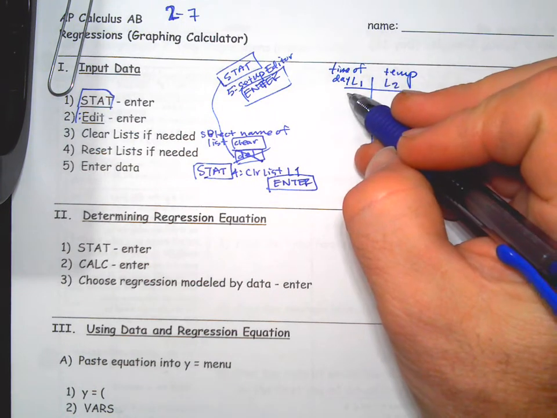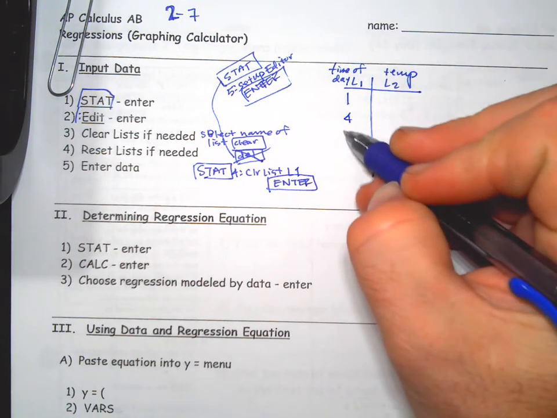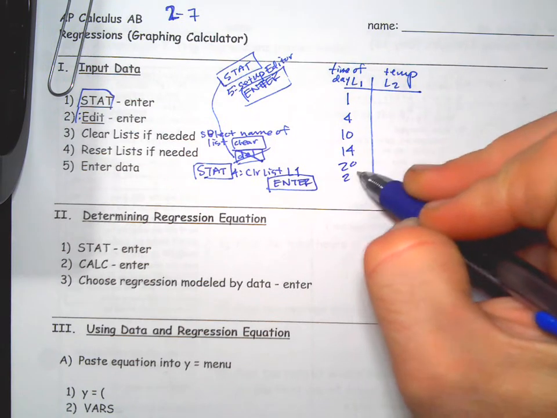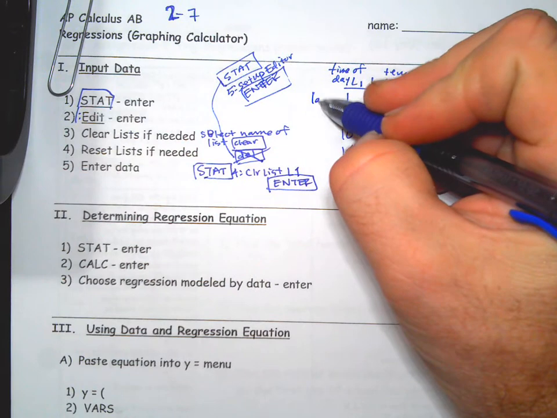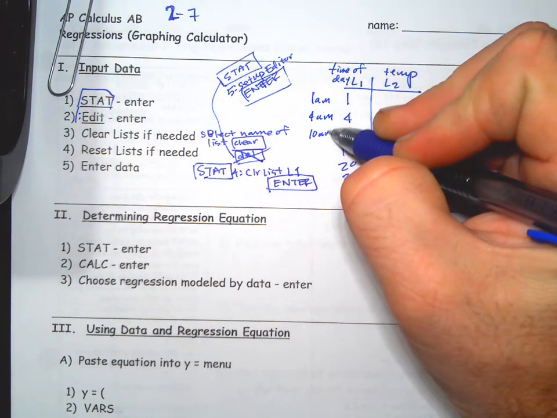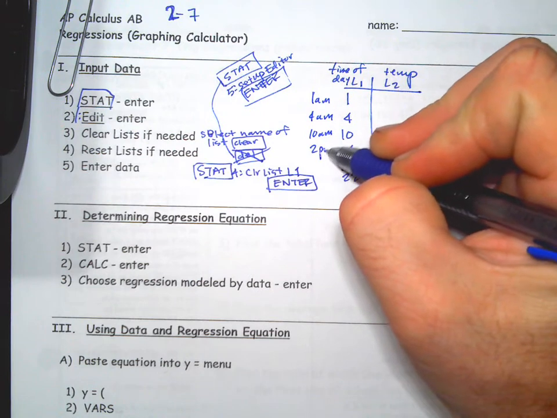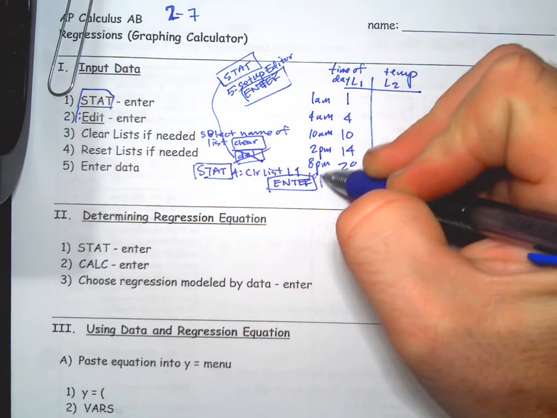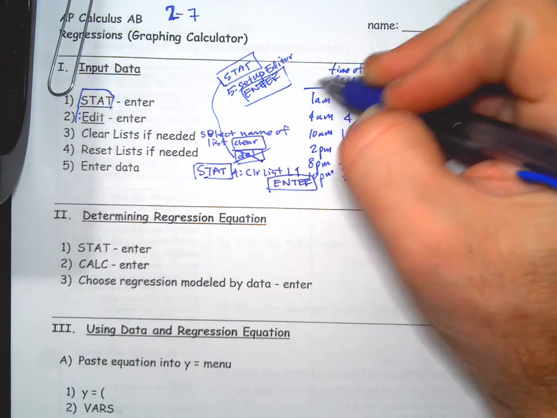So we're going to do 1, 4, 10, 14, 20, 22. Now, I could have said 1 a.m., 4 a.m., 10 a.m., 2 p.m., 8 p.m., and 10 p.m. And a lot of times that might be the way that the information is given to you.